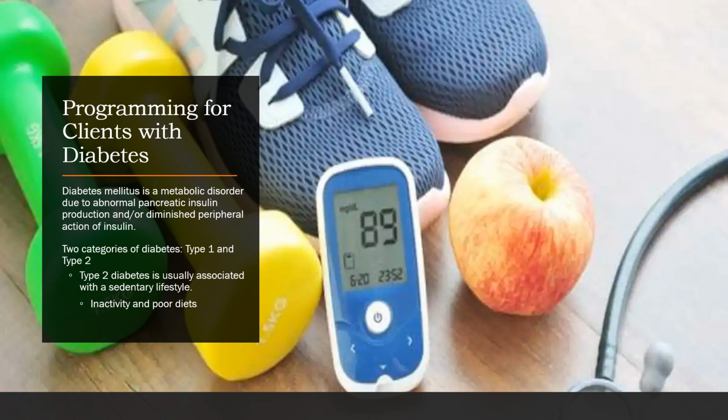Type 1 diabetes typically results from an autoimmune response, whereby the body's own immune system mistakenly destroys the insulin-producing cells in the pancreas. Type 1 diabetes comprises approximately 5 to 10% of all diagnosed cases of diabetes. This leaves 90 to 95% of all diagnosed adults in the category of type 2 diabetes. In general, the critical risk factors for type 2 diabetes are associated with a sedentary lifestyle.